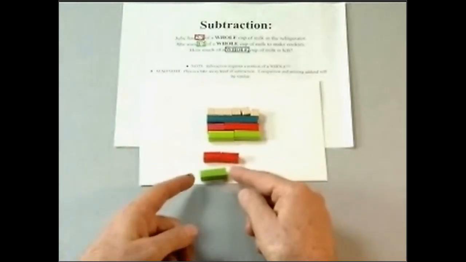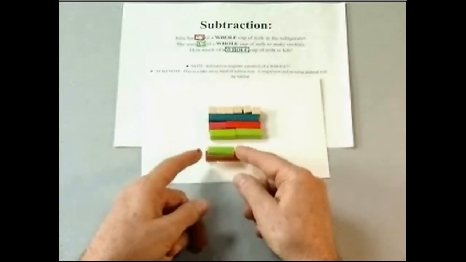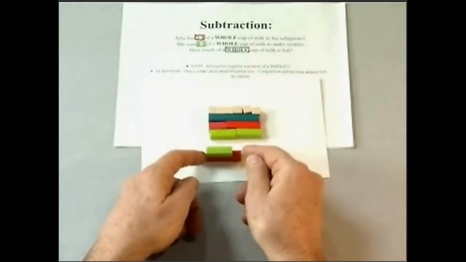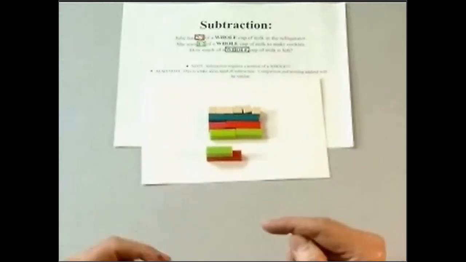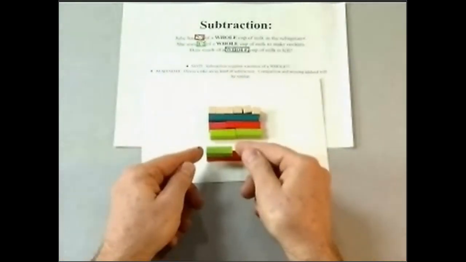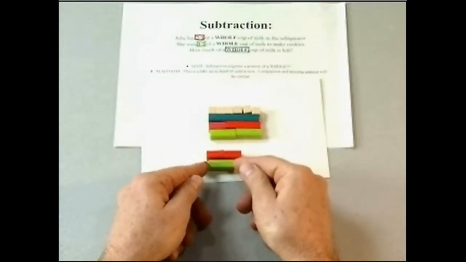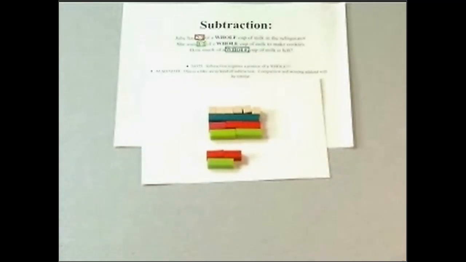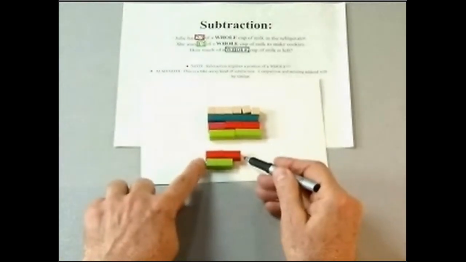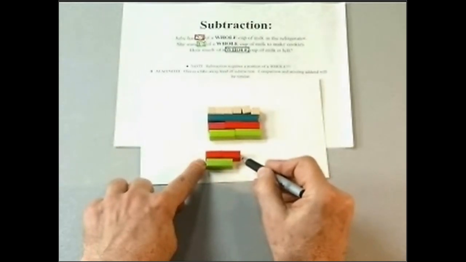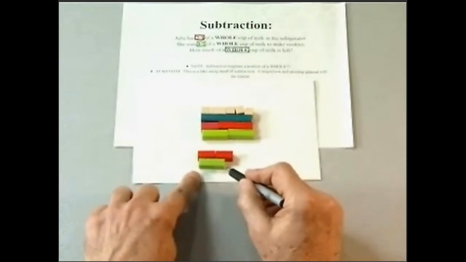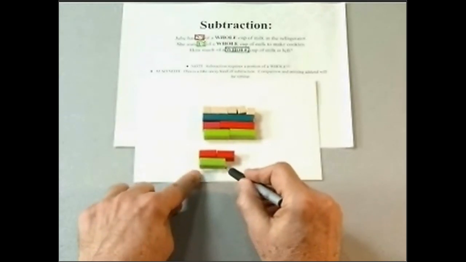Now, I could model up here and show it covering up that way, showing I'm using a half of a whole cup. The problem is if you have to draw it later, you can't draw one rod on top of the other one. So we're going to model it like a linear model again. And so what we're really thinking here is that from this point to this point, like in a linear model, is 2/3 total, all the milk that was there. And then from here to here represents how much of that I've used. That's the half of a whole cup that's being used.